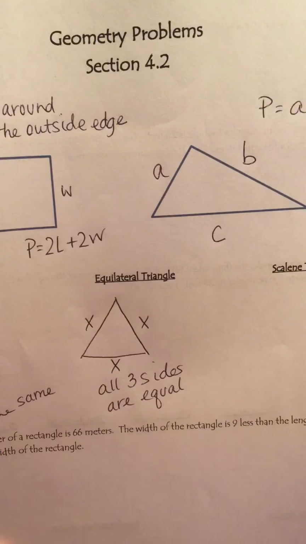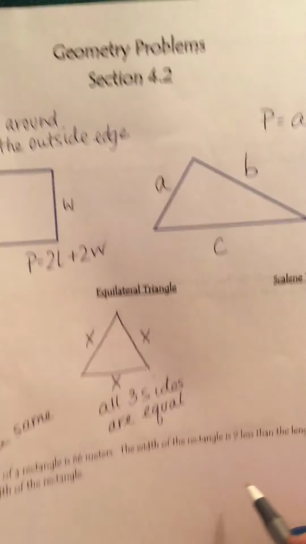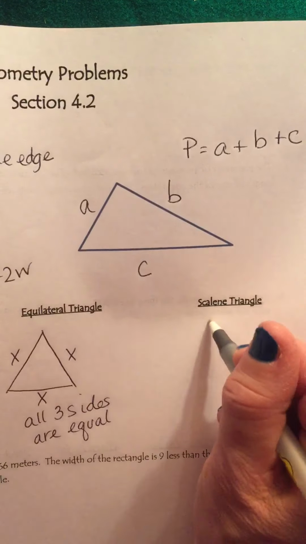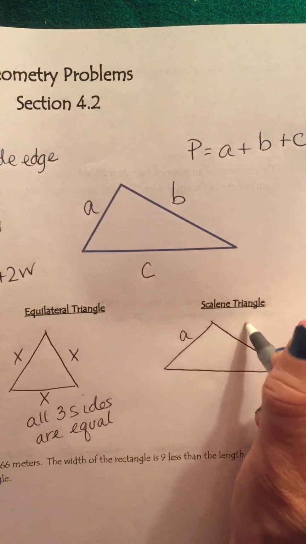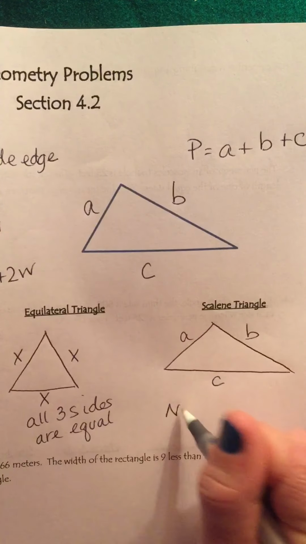Scalene triangle. A, B, and C, no equal sides.